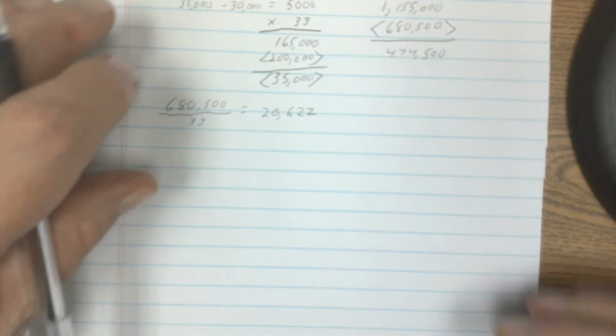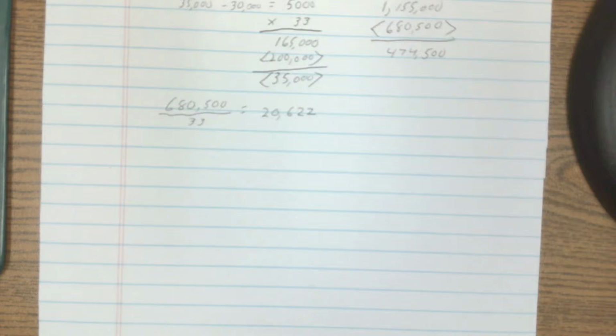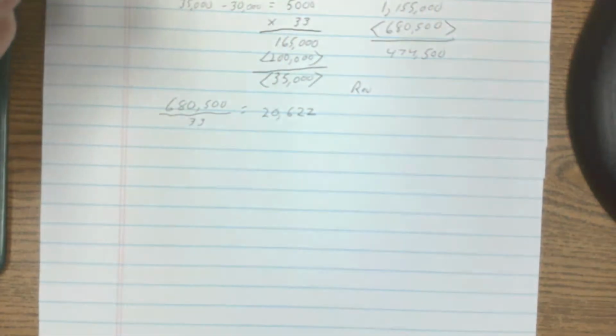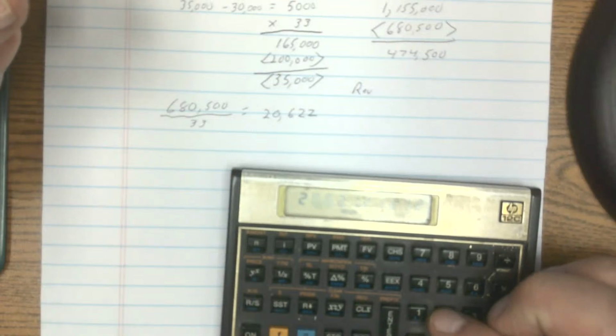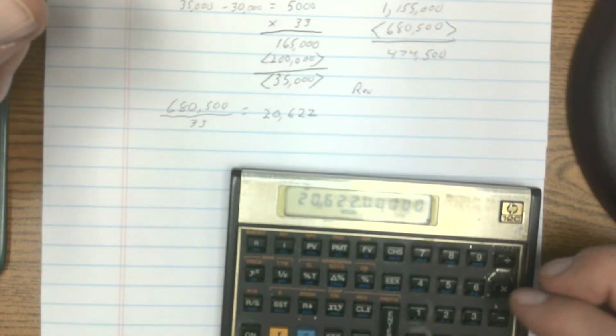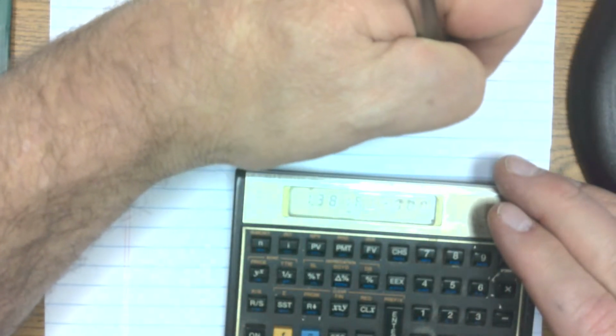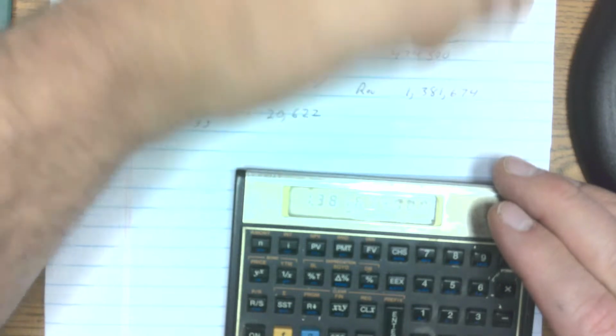And then it asks us for a contribution format income statement to prove that. So revenue is going to be 20,622 times 67, which is 1,381,674.